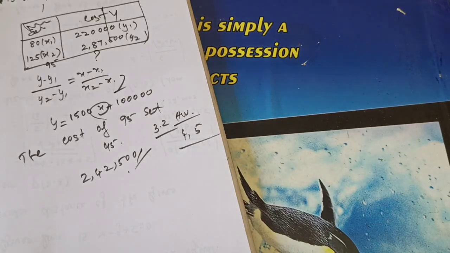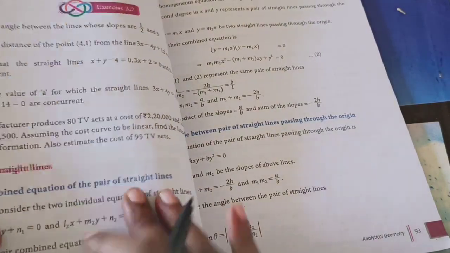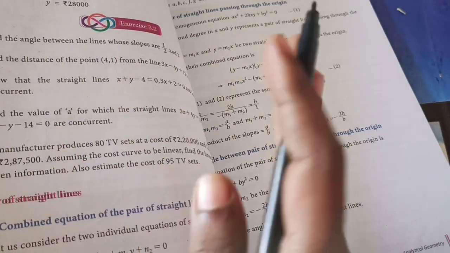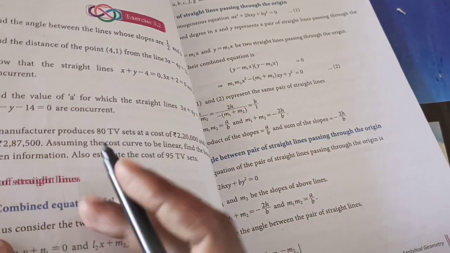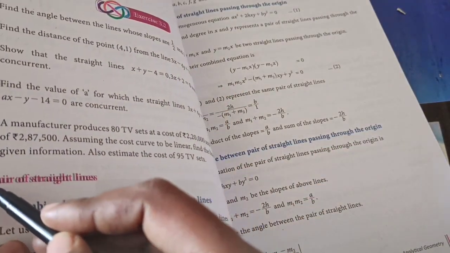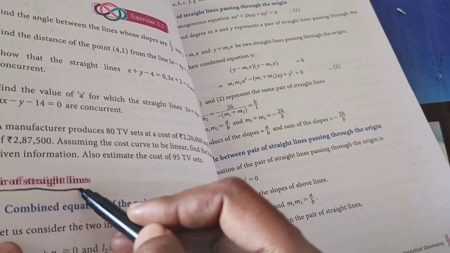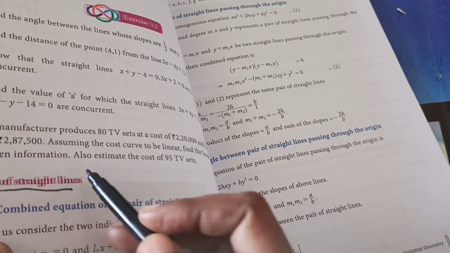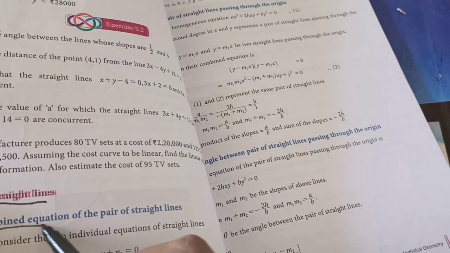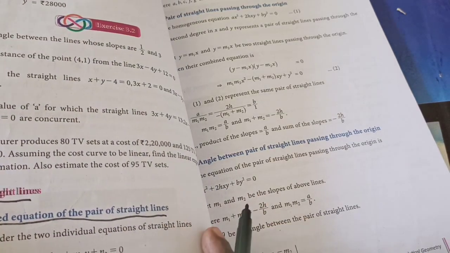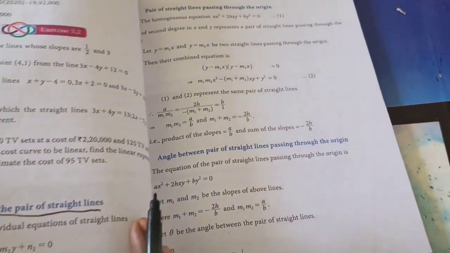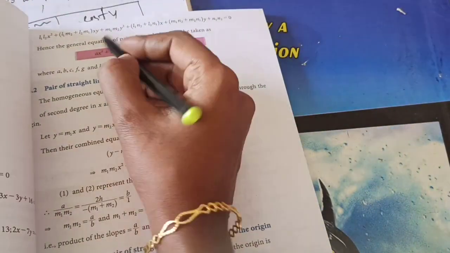Next one, take out your book, all of you. After completing this homework, the 4th problem, the 5th problem, and the remaining classwork, take down the heading pair of straight lines. Whatever I am marking in your book, please take down in your note. Pair of straight lines. Next, put the heading combined equation of the pair of straight lines. You need to take down this line in your note.